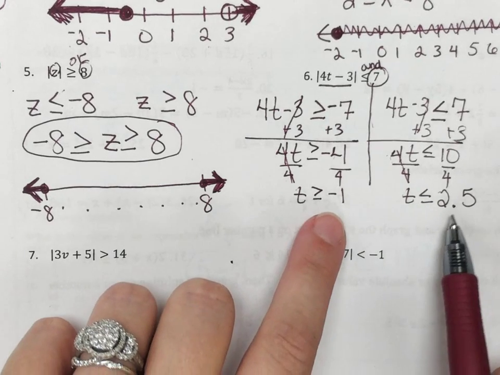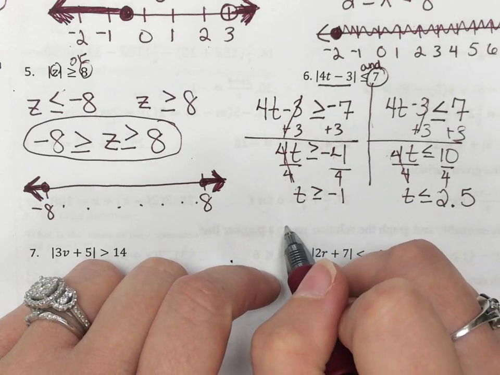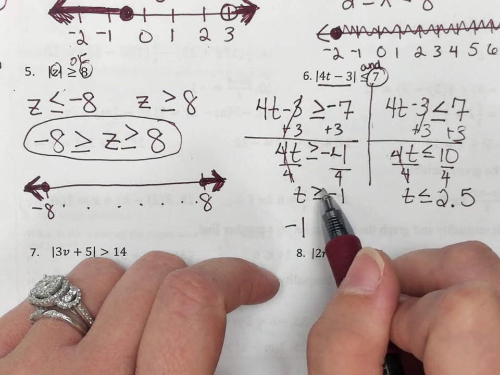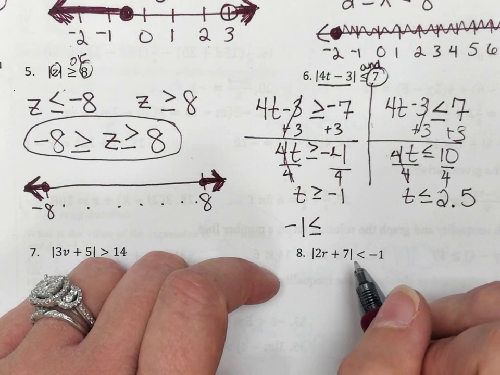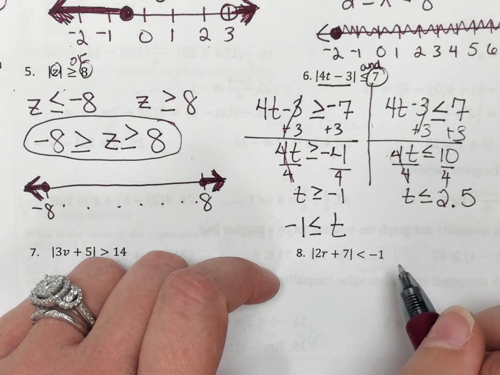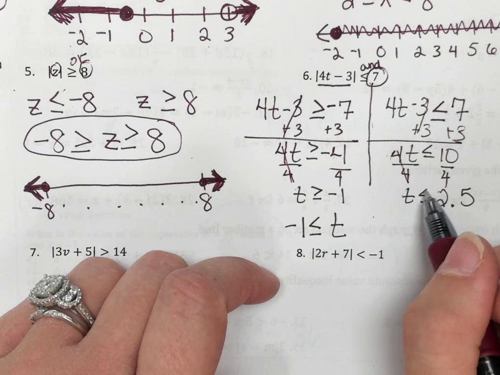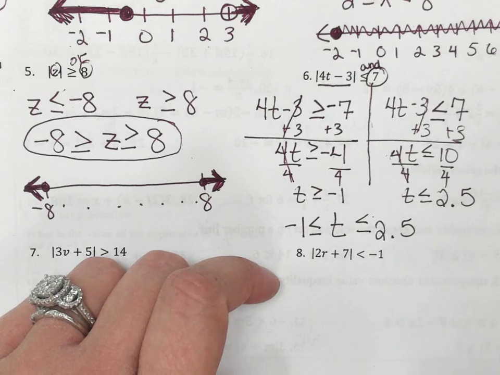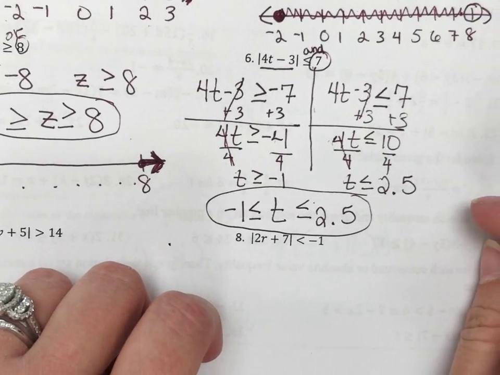Alright, here we go. Which one's smaller, the -1 or the 2.5? -1, right? So it goes on the left. Look at your inequality with the -1. It's closed to the -1, so it's going to stay closed to the -1. Then you tie it together. Alright, with the 2.5, the mouth is open to the 2.5, so when you rewrite it, it's got to stay open to the 2.5.